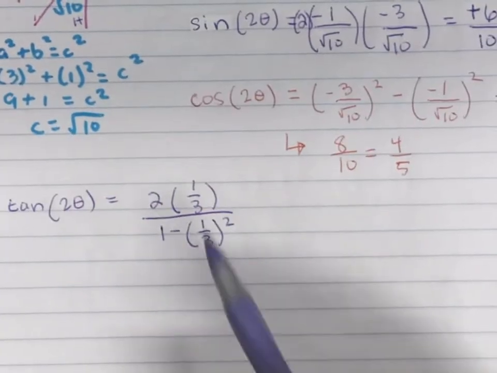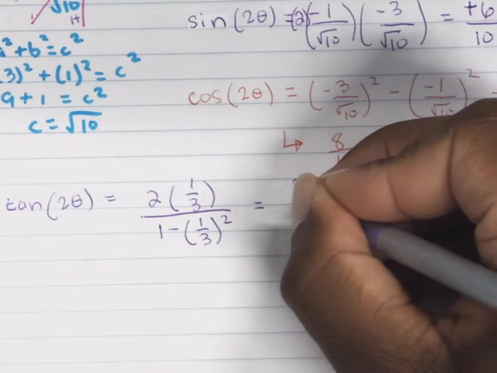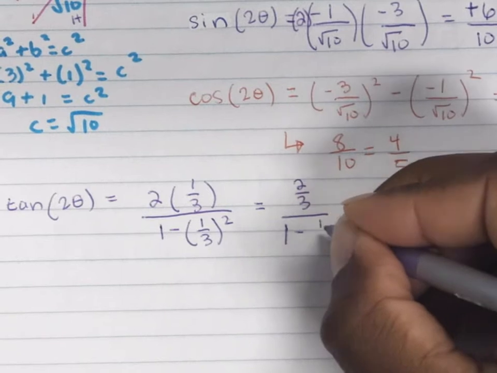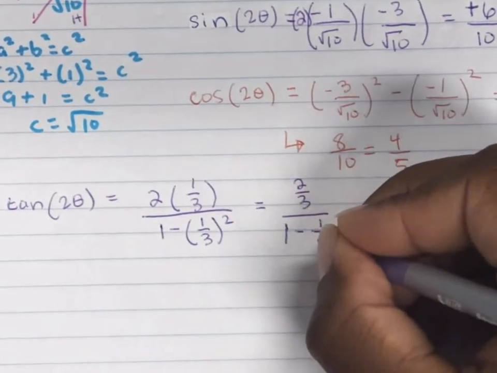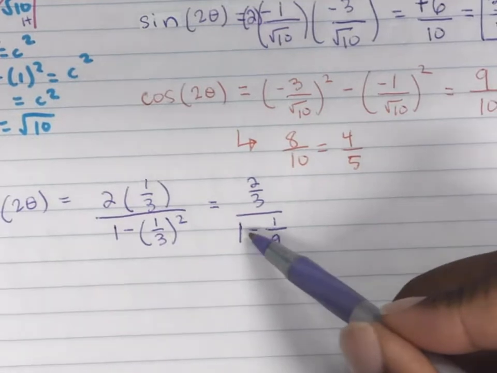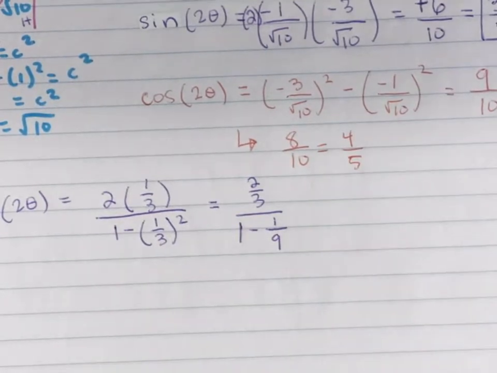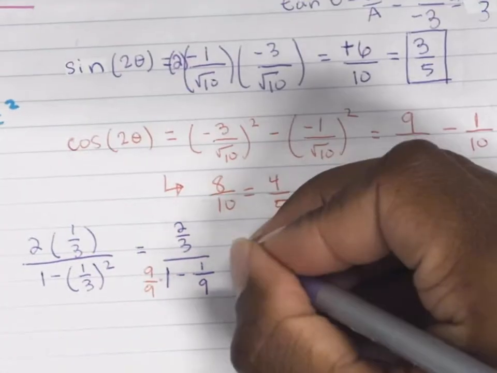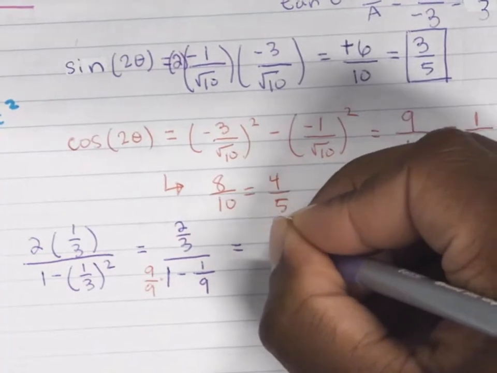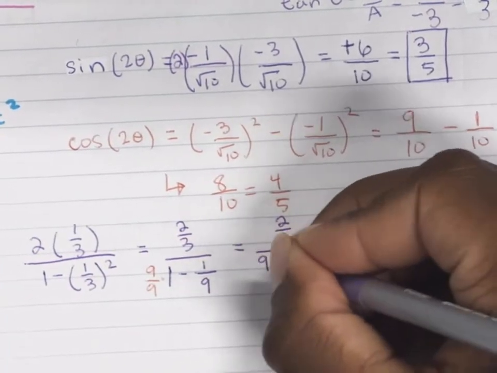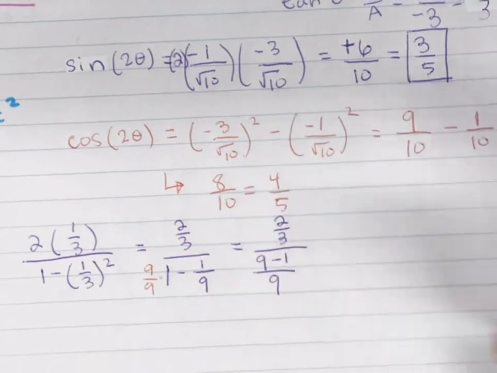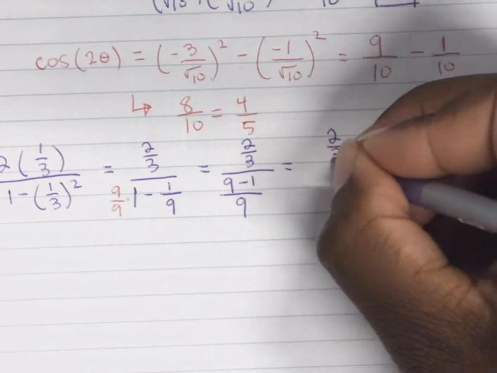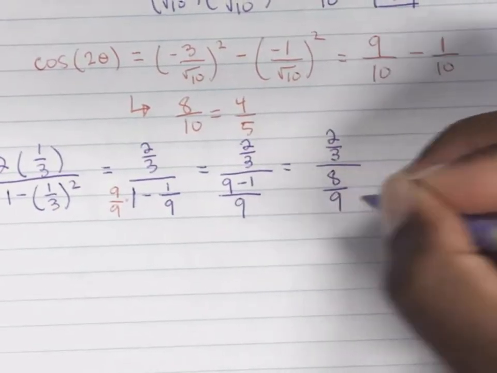On this one, we multiply 2 times 1 to get 2 over 3, divided by 1 minus 1 squared over 3 squared, which is 9. In order to subtract these two, I need a common denominator of 9. So I multiply 1 by 9 over 9 and rewrite it that way. What I get is 2 over 3 divided by 9 minus 1, and they both have a denominator of 9, so I put them together. 9 minus 1 is 8, so 2 over 3 divided by 8 over 9.